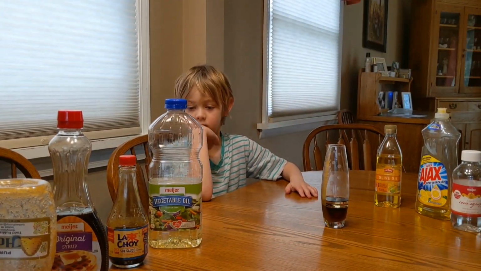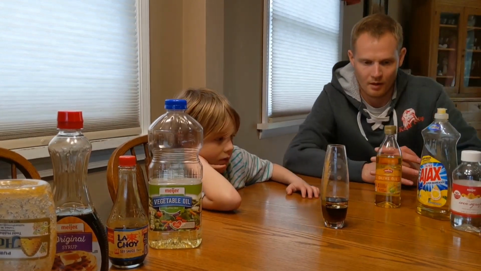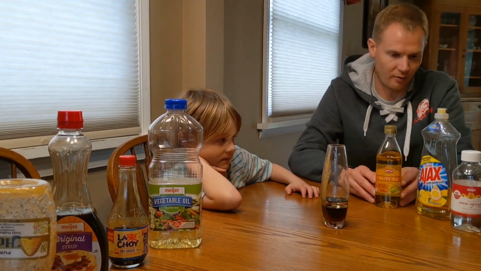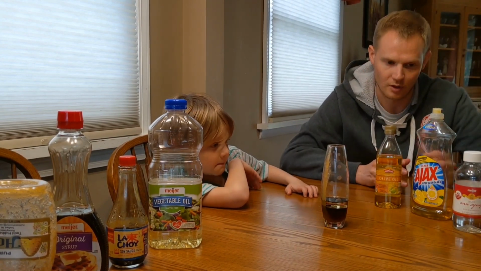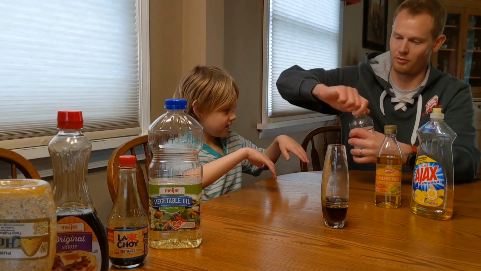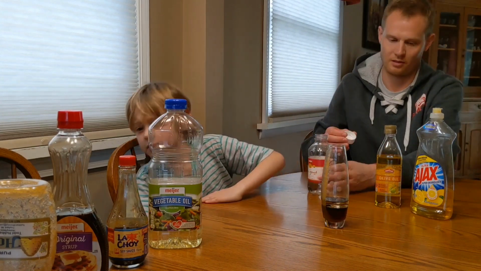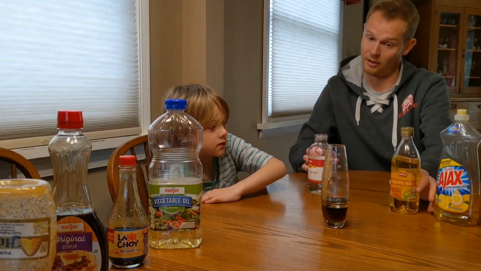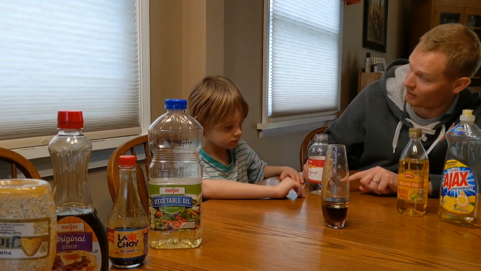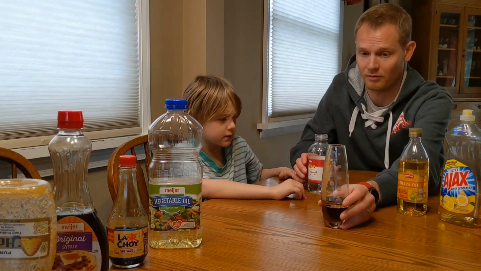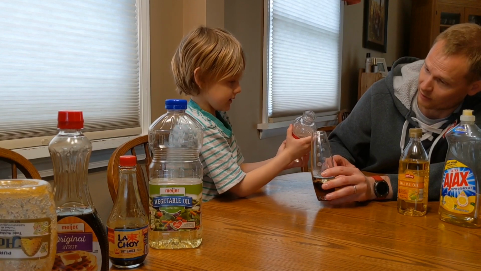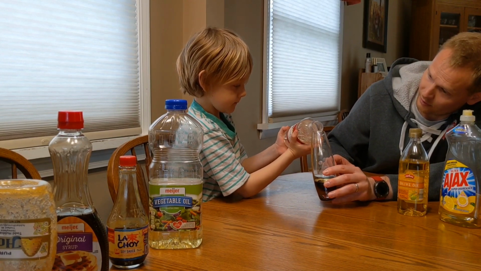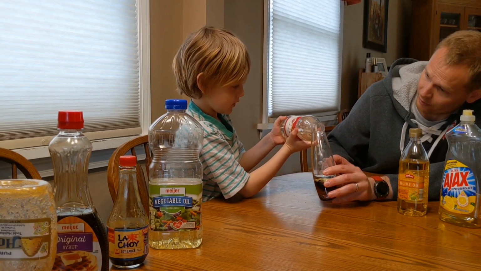All right, we got three more. Which one's next? Olive oil, dish soap, or corn syrup? Corn syrup. This stuff's pretty thick too. This one will kind of be like the honey. You think it's gonna go to the bottom because it's so thick? I don't know. Probably, maybe. Let's find out. You can pour it, but that's got a big opening, so be careful. But it also goes real slow.